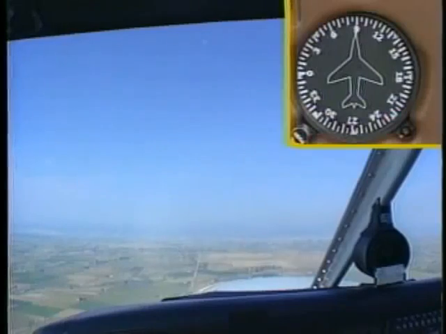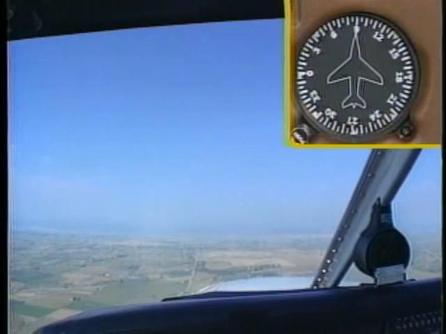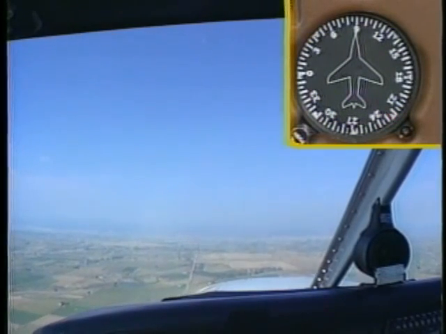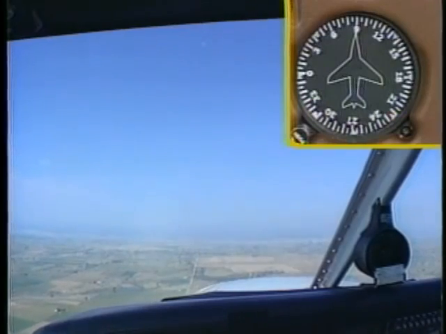It's recommended that you establish yourself on a crosswind heading that will enable you to perform the chandelles into the wind. This minimizes the effect of wind drift and helps you remain in the practice area. You should also select a heading that is aligned with a prominent feature, such as a road or section line, to help you monitor your progress during the maneuver.